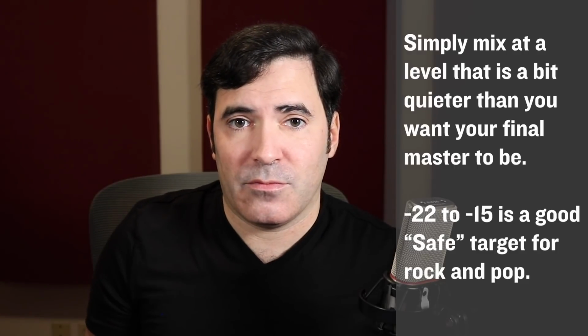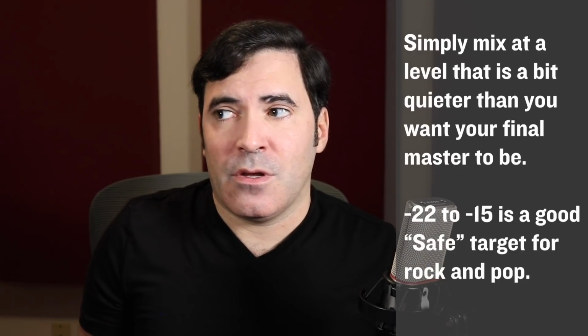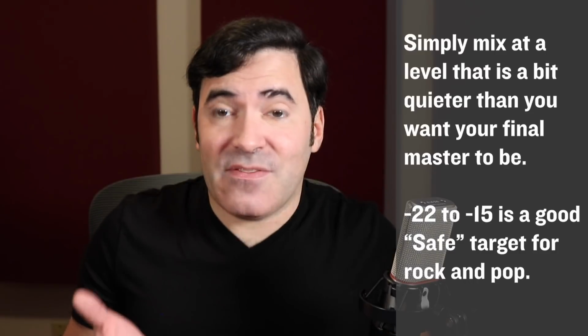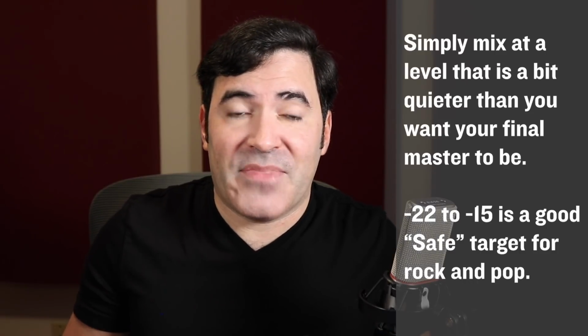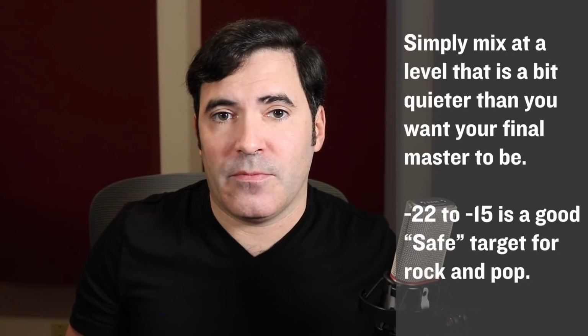So I've given you some ranges. You probably want to send a master to your mix engineer on the quieter end of those ranges. Meaning if your final master is probably going to end up somewhere between -14 and -9, probably send the track not much louder than -14 or a little quieter than -14. If it is as quiet as -16, that's fine. If it's as quiet as -20, that's fine. You don't have to go that quiet.